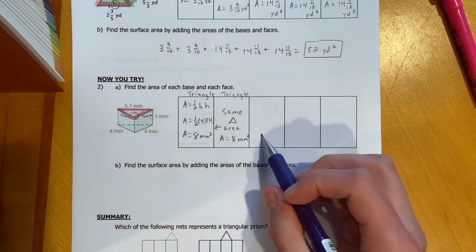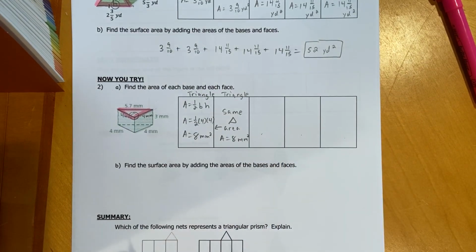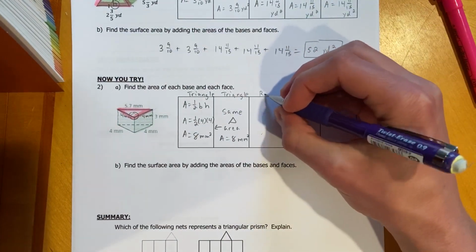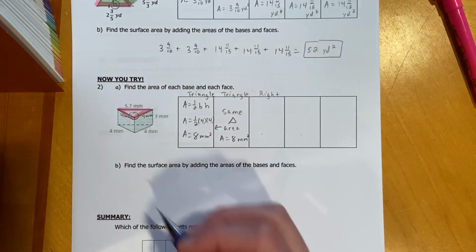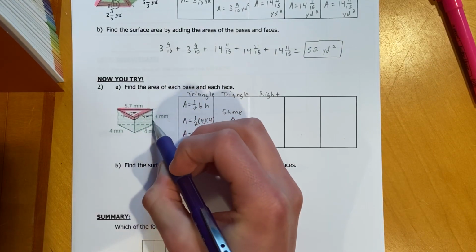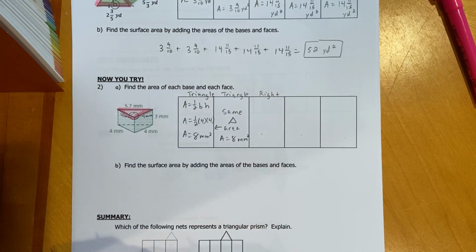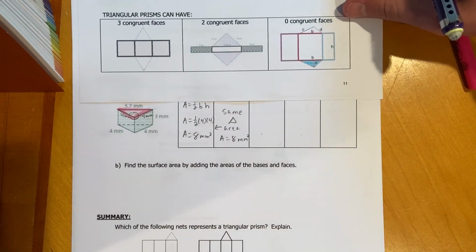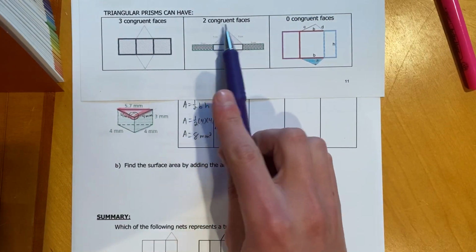Time for my 3 rectangular faces. I'm going to start with the right face, this one here. As you can see, this is one of those instances, we went over it in the notes, where we have 2 congruent faces.